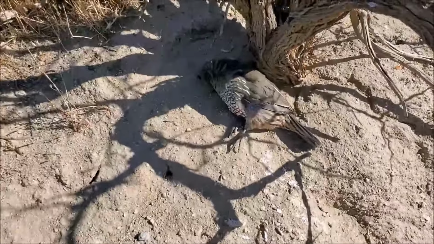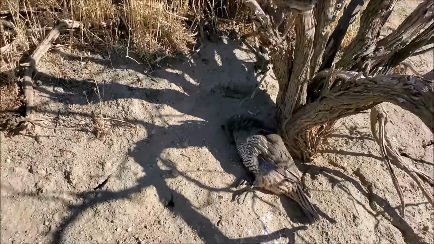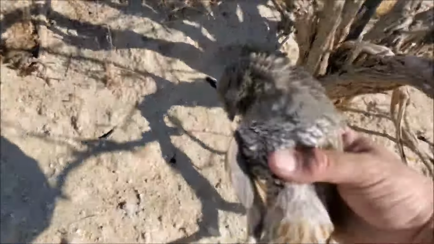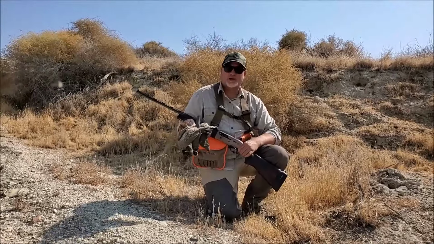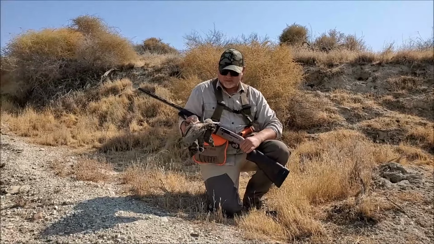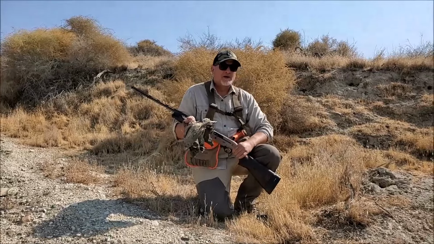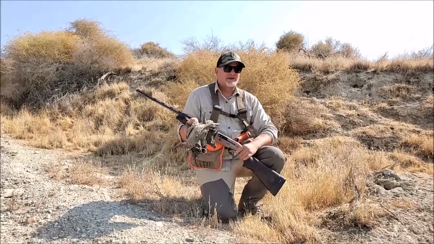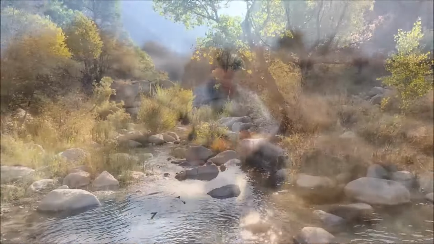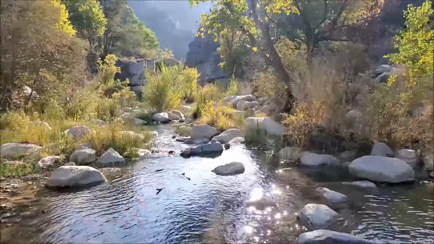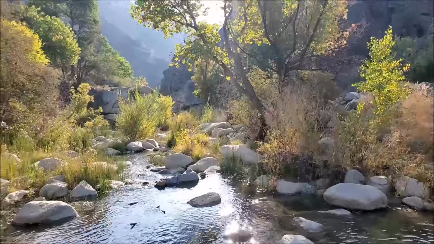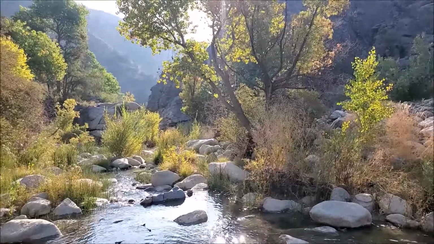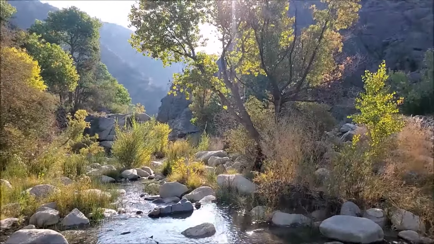And there she is. Almost gave up looking for this one. Well, it was a decent morning out quail hunting. I put 5 in my bag, and I lost a couple. Got into some really thick sagebrush where this is just a beautiful area. I don't even care if I shoot any birds. It's just beautiful back here.